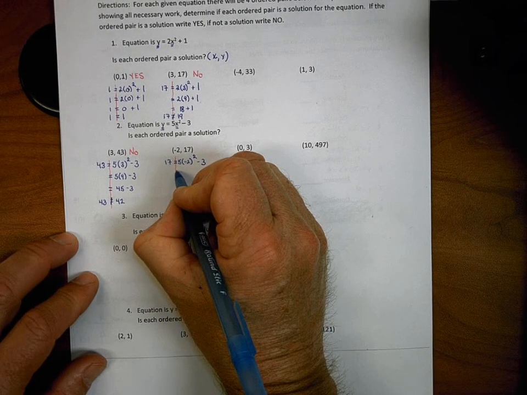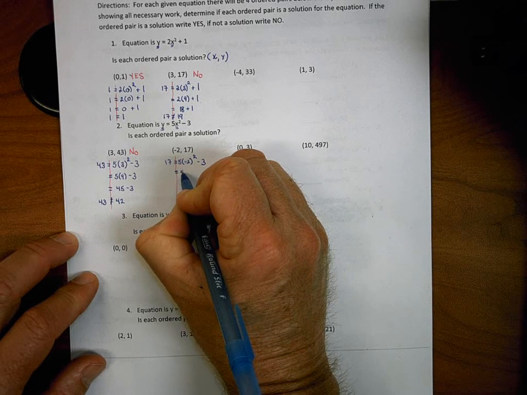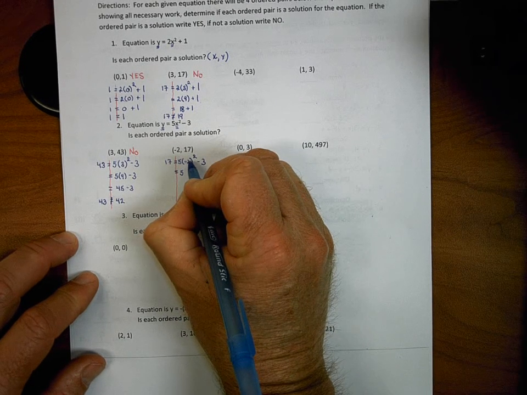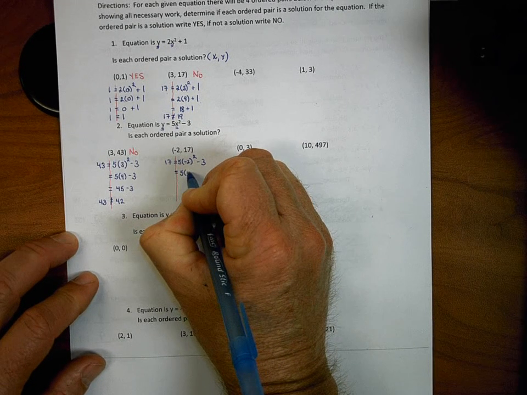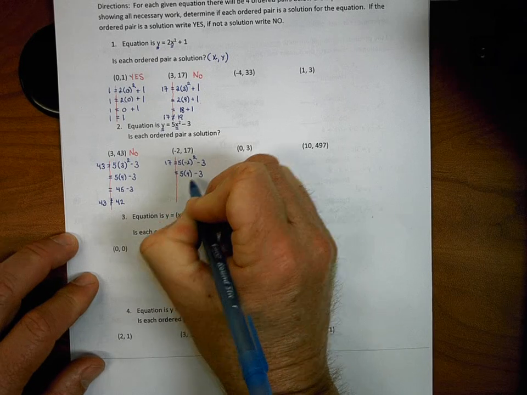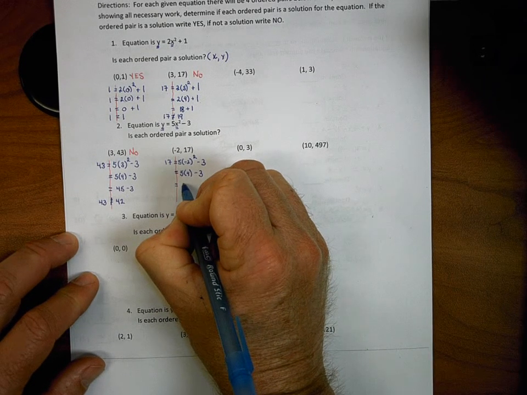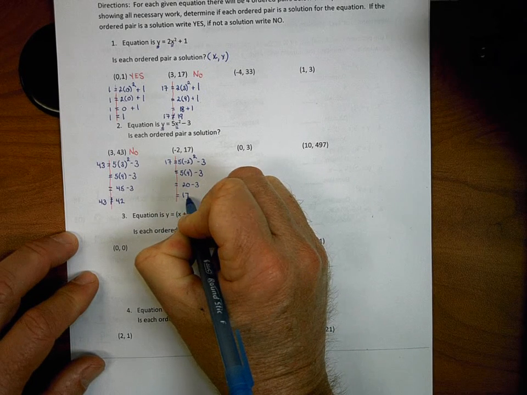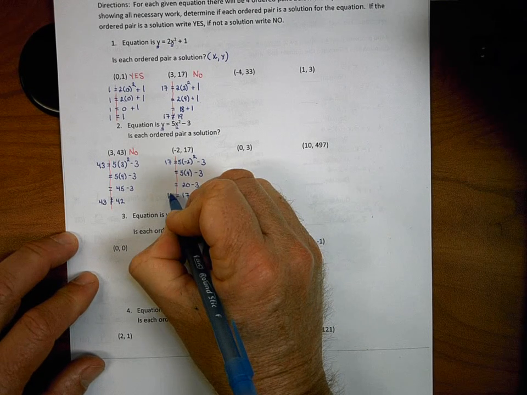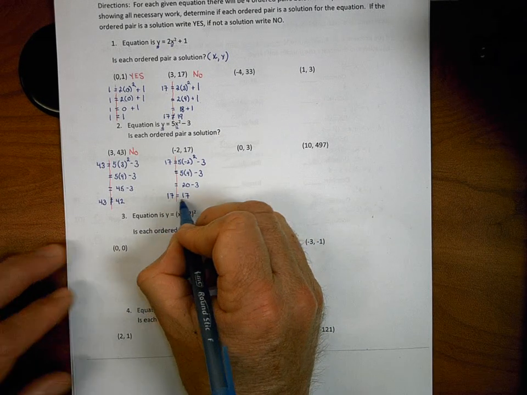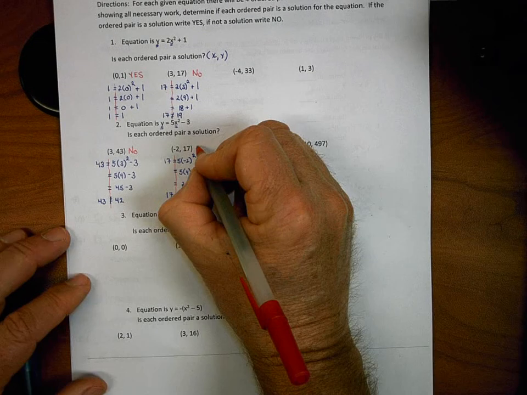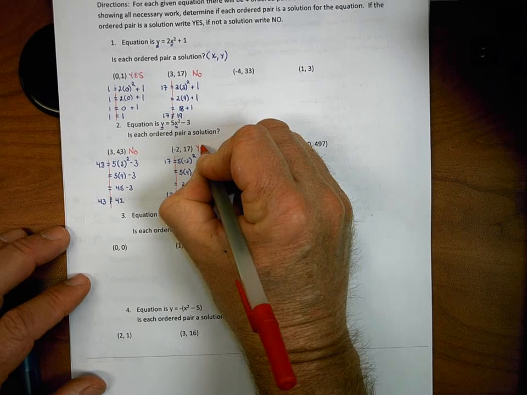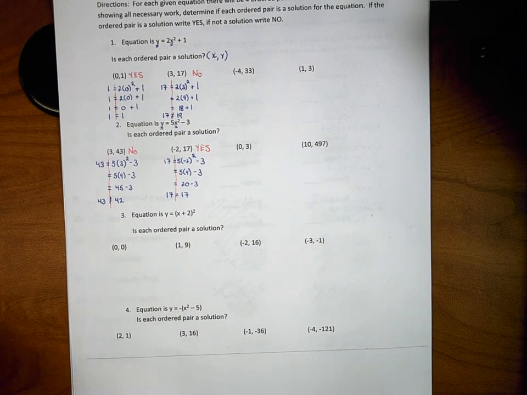To evaluate the right side of the equation, I'm going to square the negative 2 first. So negative 2 to the second power is positive 4. Then I'm going to multiply the 5 times the 4. That's 20 minus 3. And then I subtract, and my right side is 17. And if you notice, my left side is 17. So I get the same value on both sides. So this tells me that (-2, 17) is going to be a solution.